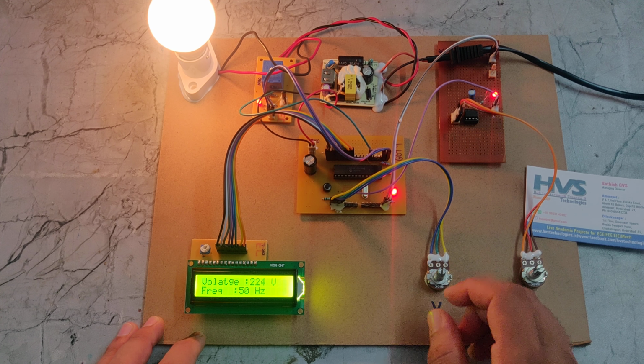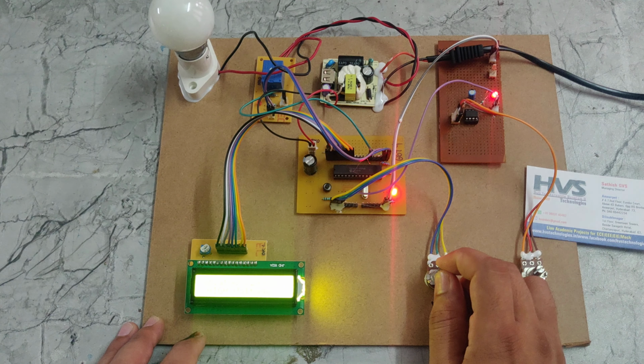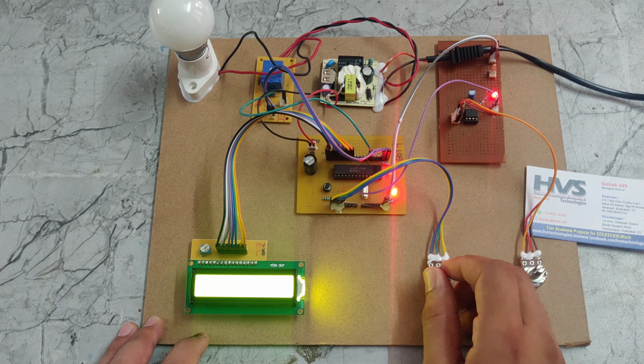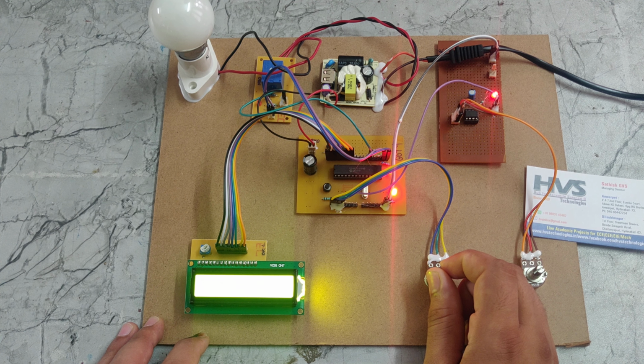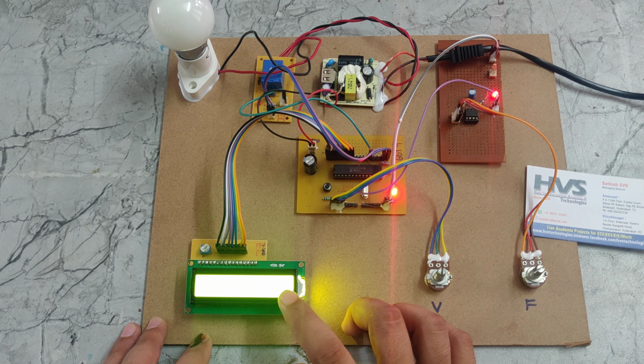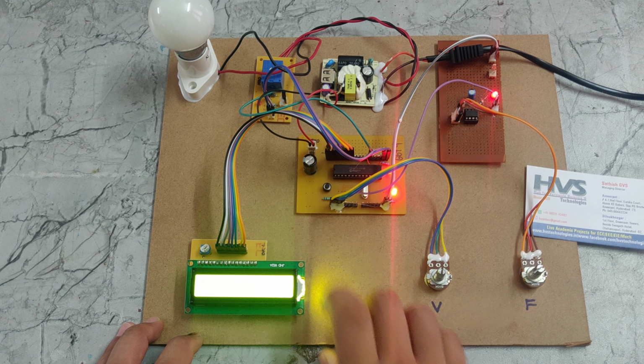Now we are varying the voltage using this part. So this is a high voltage, that's why the bulb is switched off. Now I am giving a low voltage. Up to 230 or 235 is a normal voltage. If it is more than 230 or 235 volts, it is considered a high voltage. Now we need to reset this one.